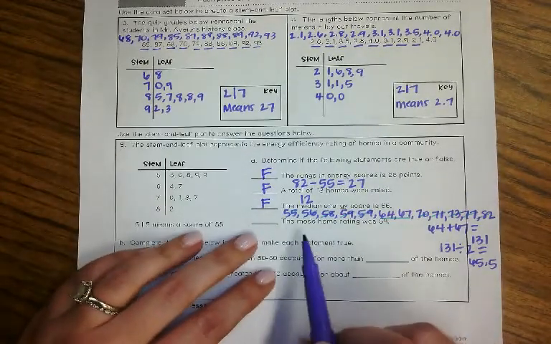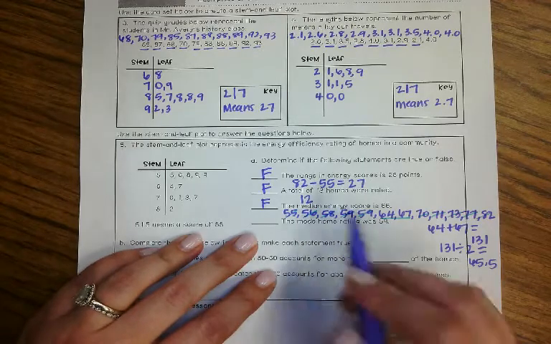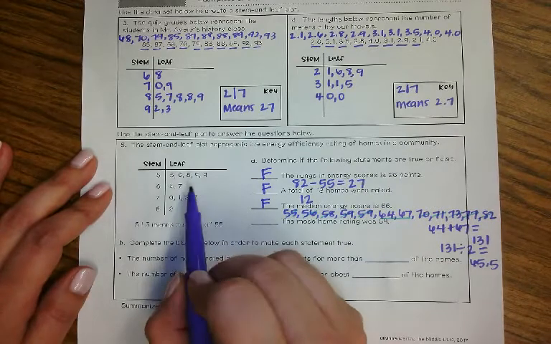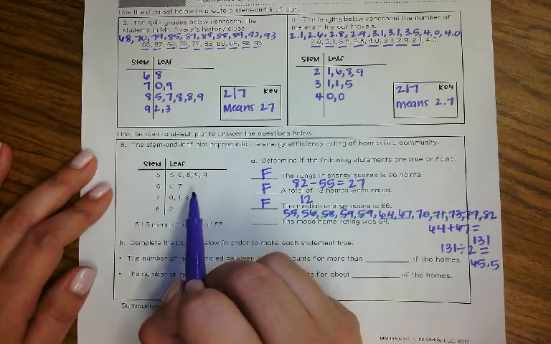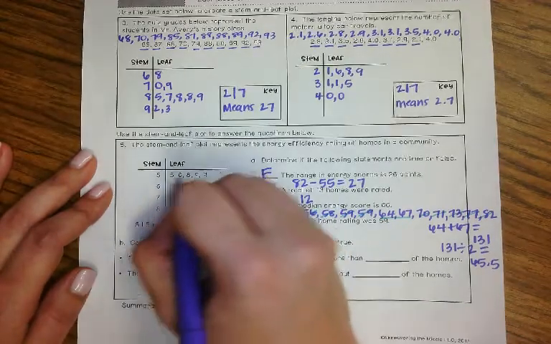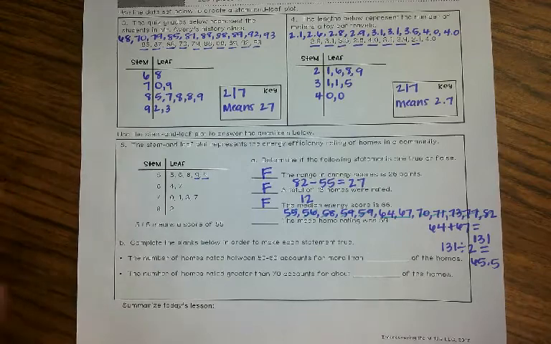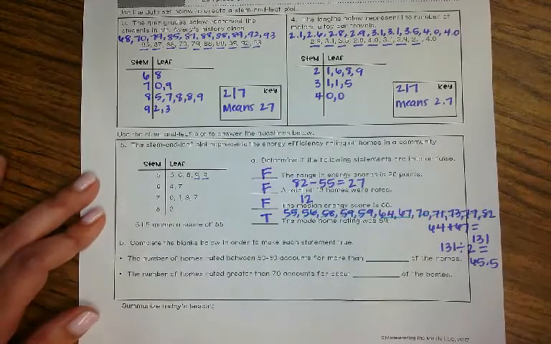And then the last statement says the mode home rating was 59. We know mode means most. So we want to look and see where we have the most repeats of stem and leaf. And here we've got 59 and 59. So we had two 59s on our list. It was the only number that was repeated. So that's a true statement.